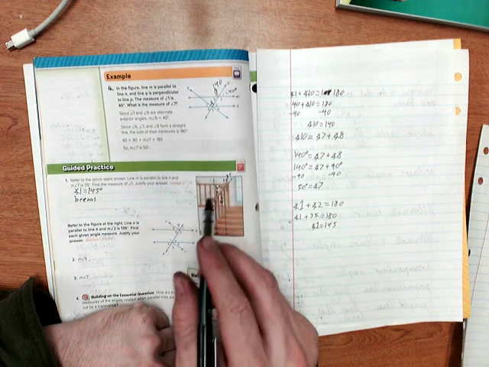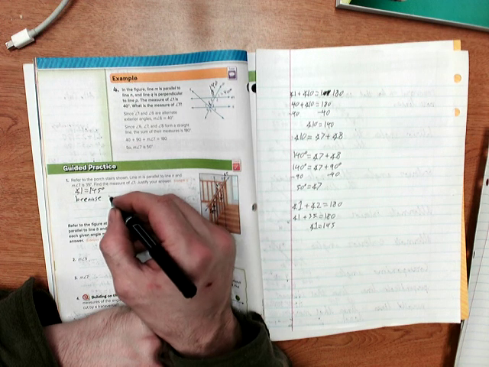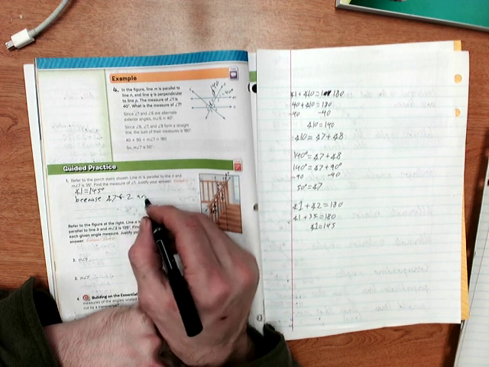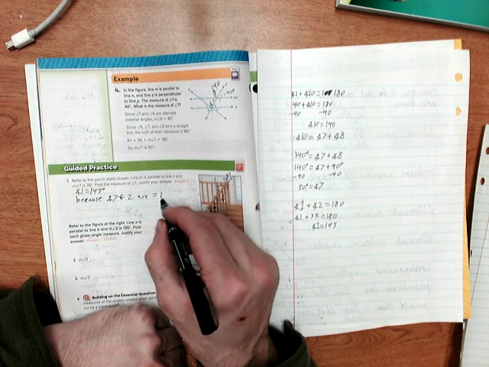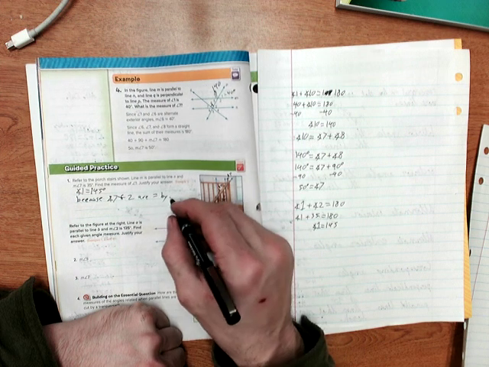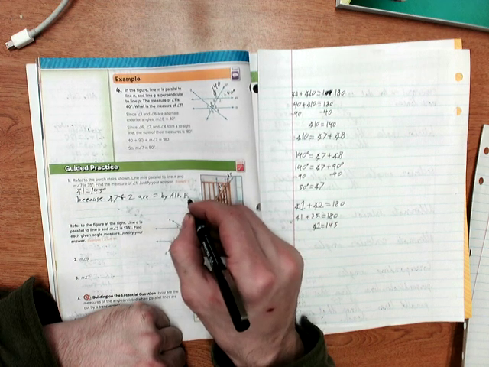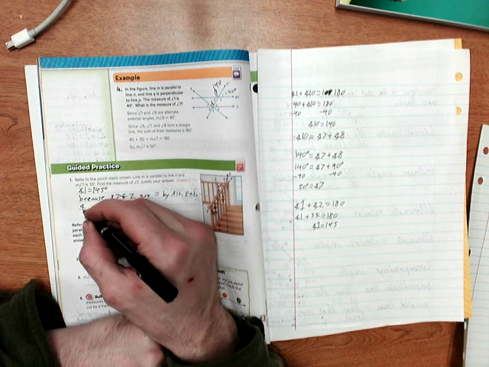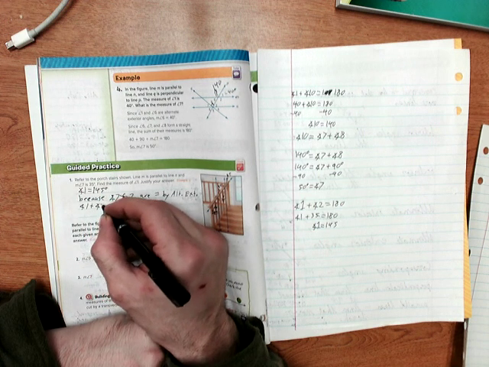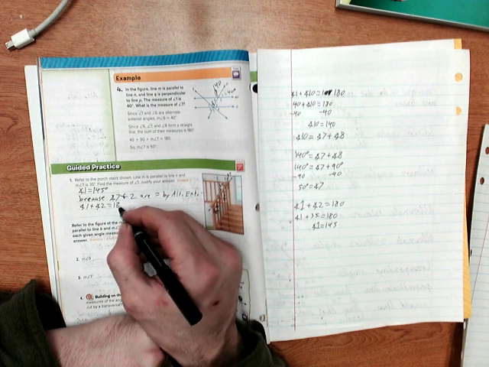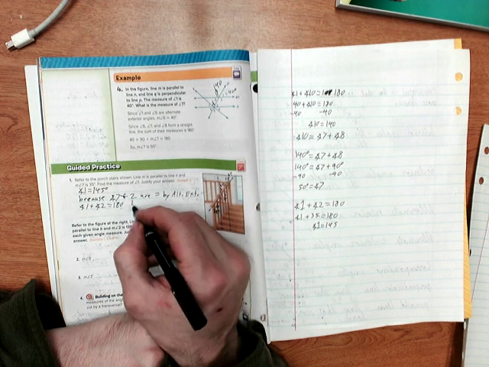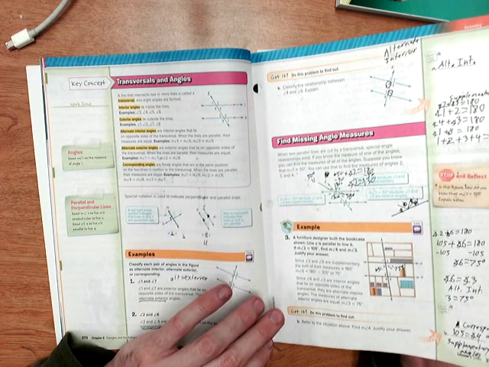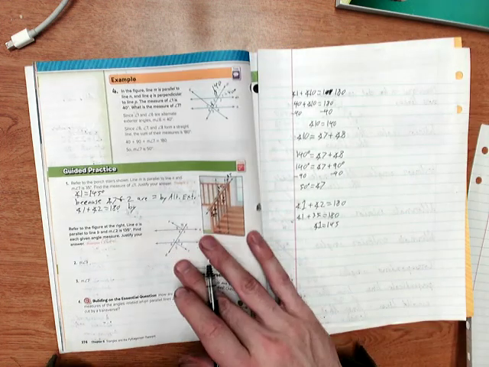Because angles 7 and 2 are equal by alternate exterior, alt ext, and then angles 1 plus 2 equal 180 because they're supplementary angles, I believe is what it's called. Yep, supplementary.